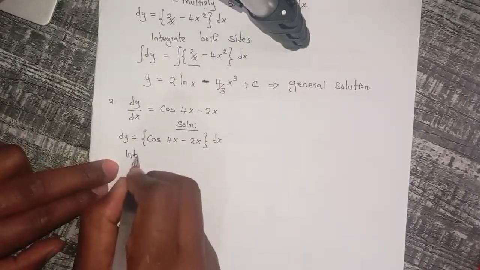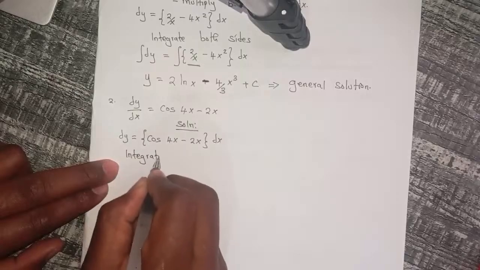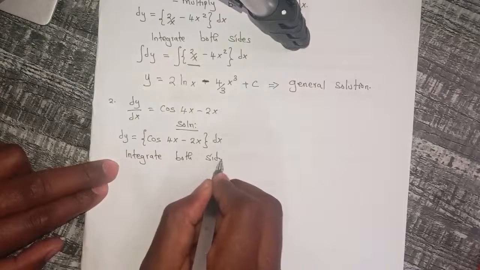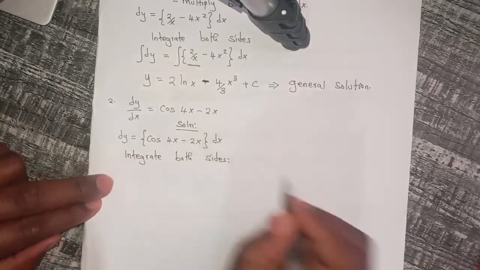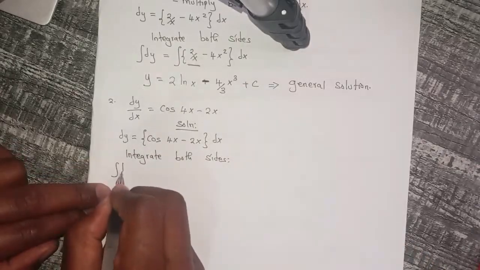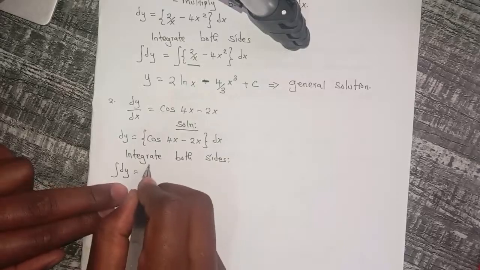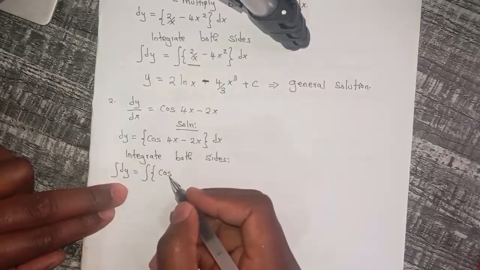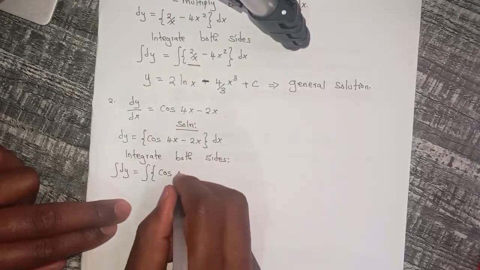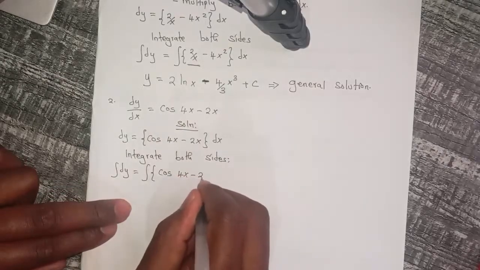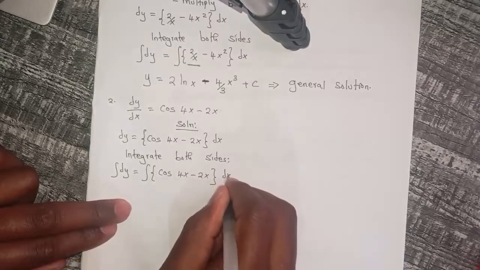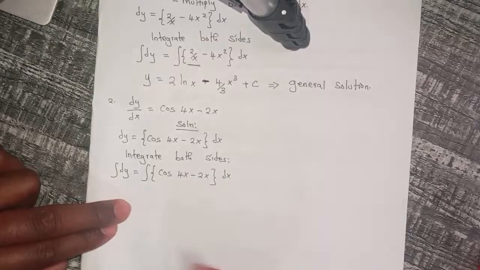Then you integrate both sides. So the integral of dy equals the integral of cos 4x minus 2x with respect to dx.